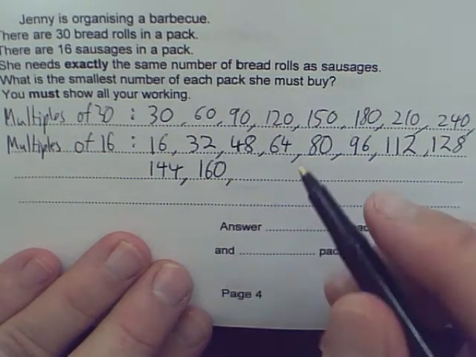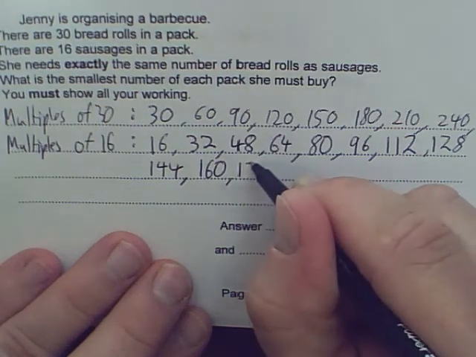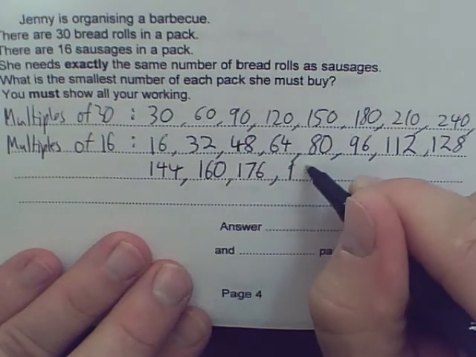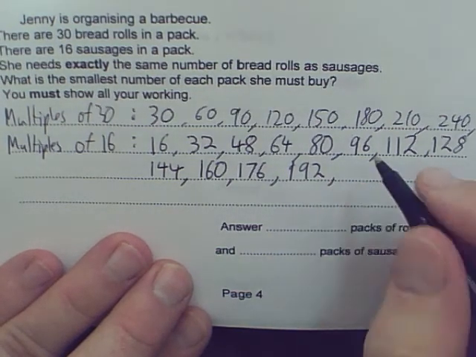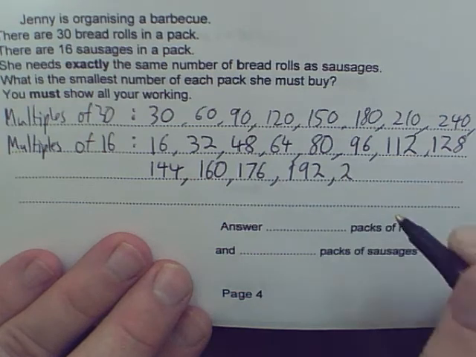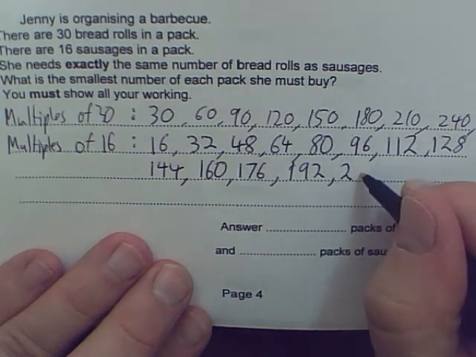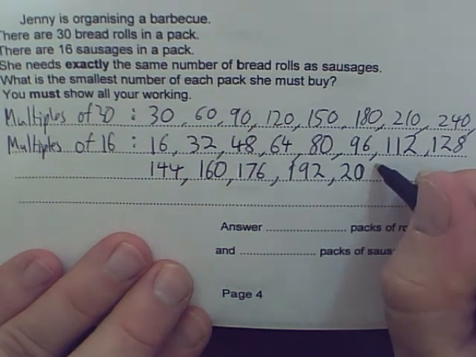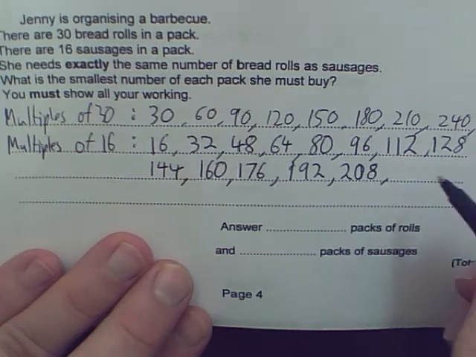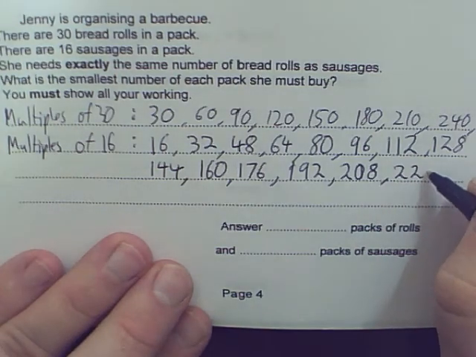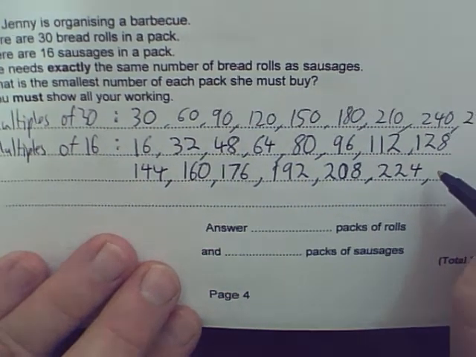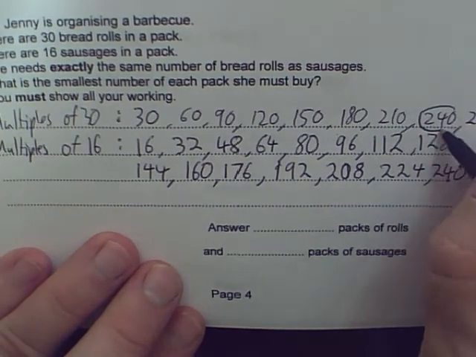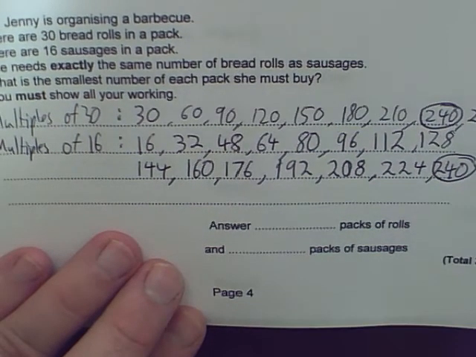So 160, where do I go from here? 176, 192, 208, 224, 240, and there it is. Okay, 240 is my lowest common multiple.